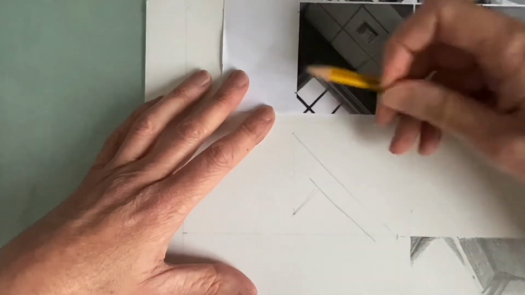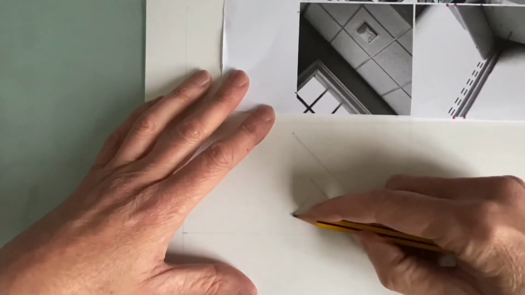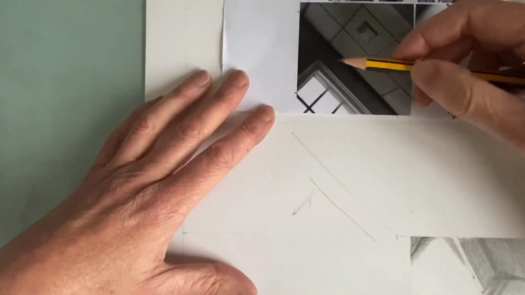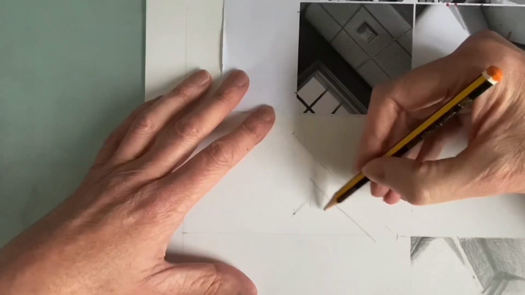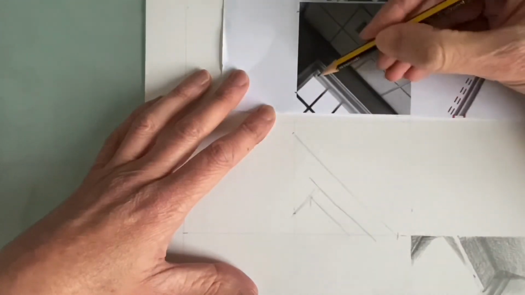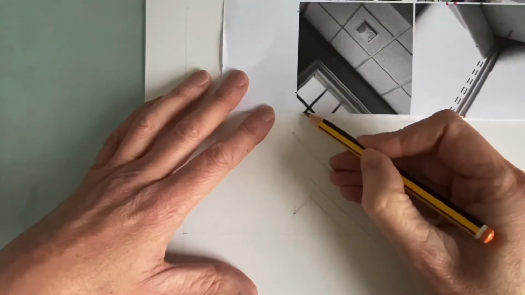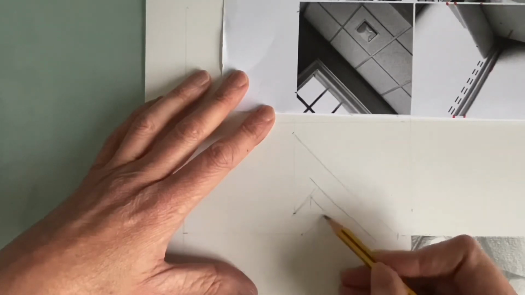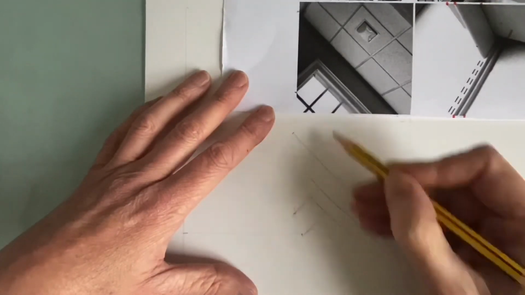Wonder where that point is. I'm going to take a measurement. So I'm using a series of different techniques here. So that's that line of the frame there. I'm looking where this joins here. It's running up there. I'm going to draw this line in here.